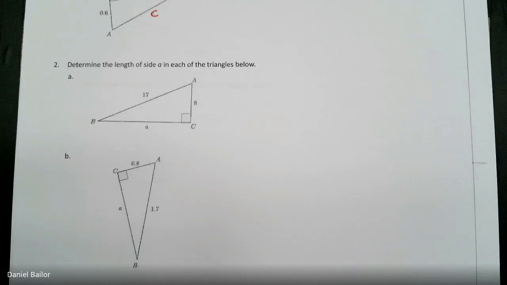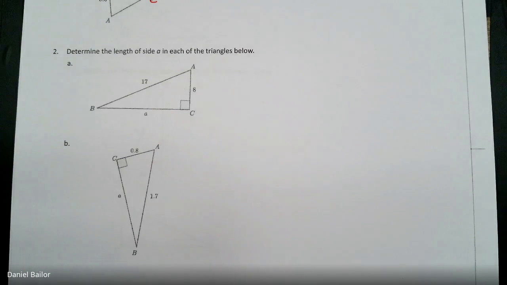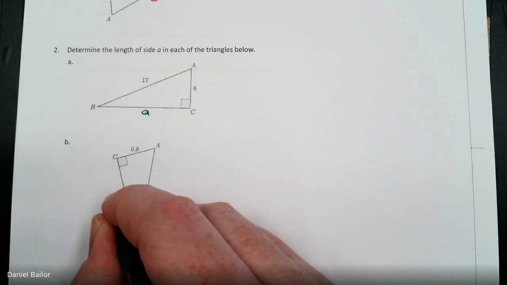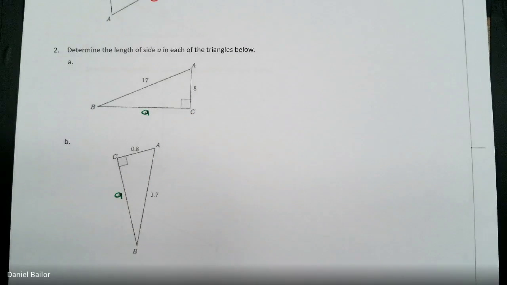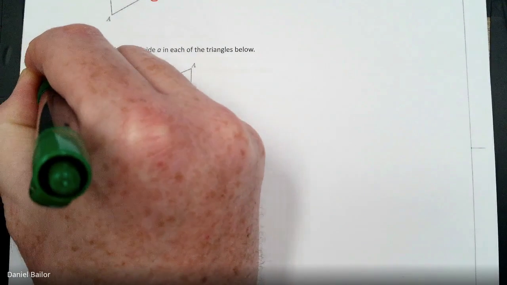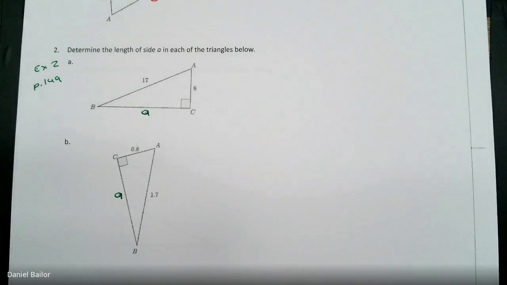For problem set number 2, you're finding side A. So you're finding the missing leg A. So here's a leg A and here's a leg A. And you're finding the missing leg. Again, you're going to use the Pythagorean theorem. And if you need to see how to do this, you want to look at exercise 2 on page 149. That will help you do number 2 on page 155. But you're still using the Pythagorean theorem, except this time a leg is missing.